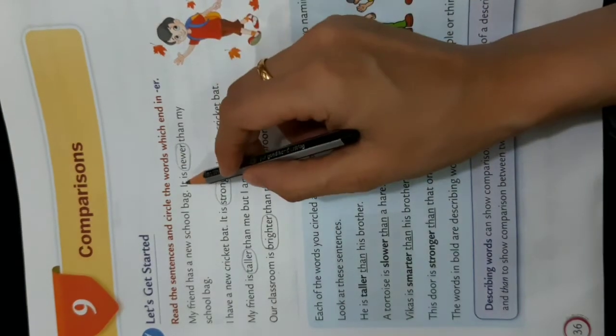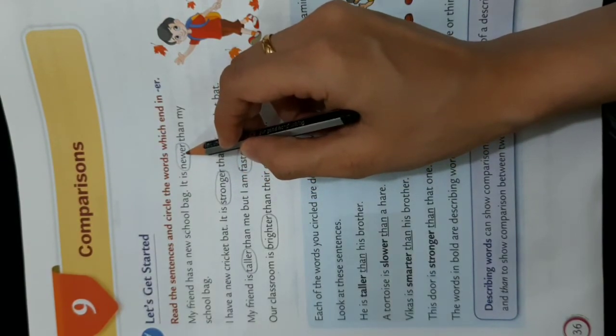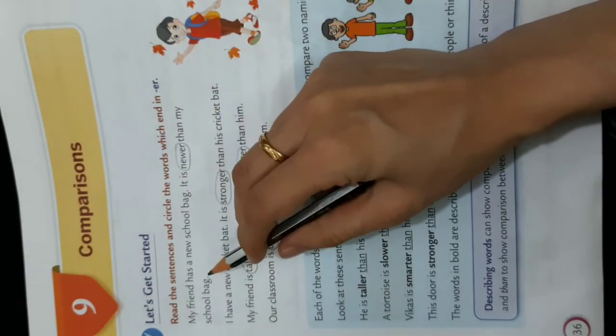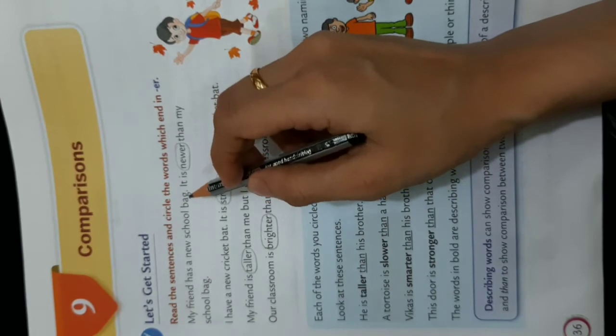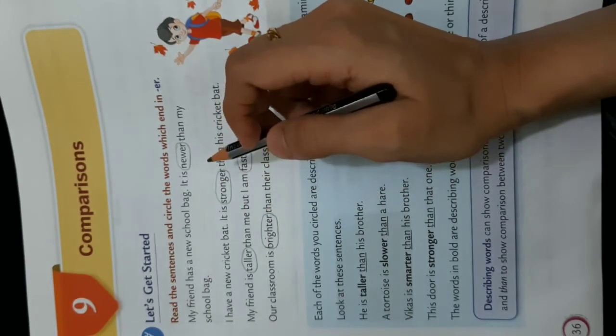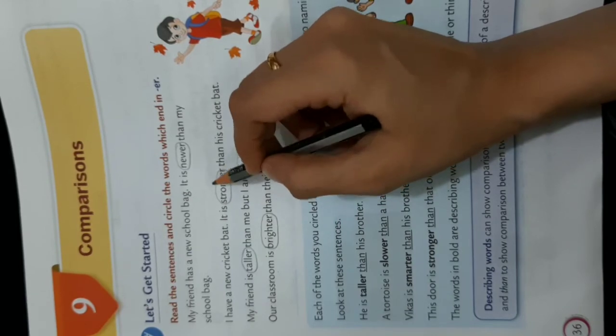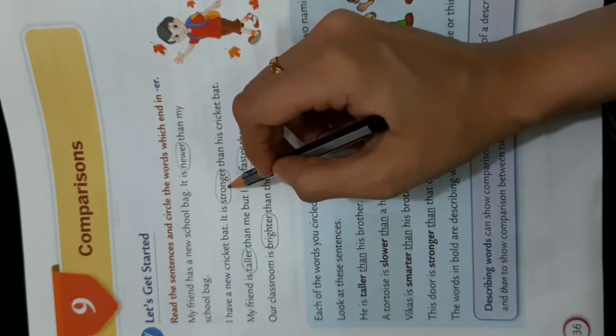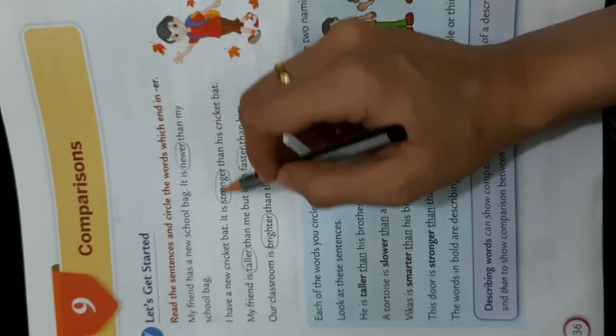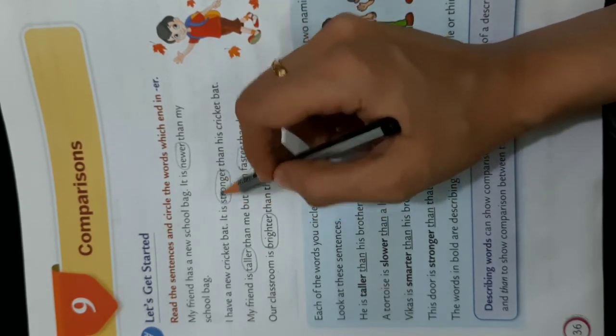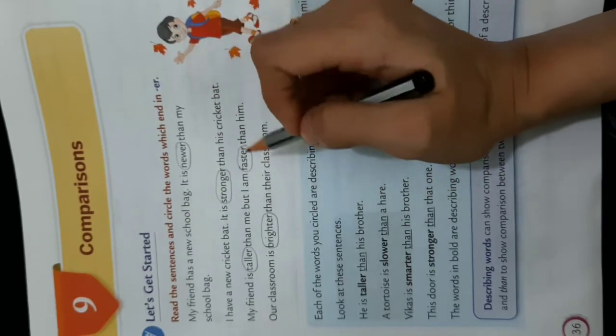How? See, it is newer than my school bag. It means the two school bags are compared over here. Now see this word stronger. Stronger is a describing word, and what it is describing? Cricket bat, and it is also making comparison between the two cricket bats.